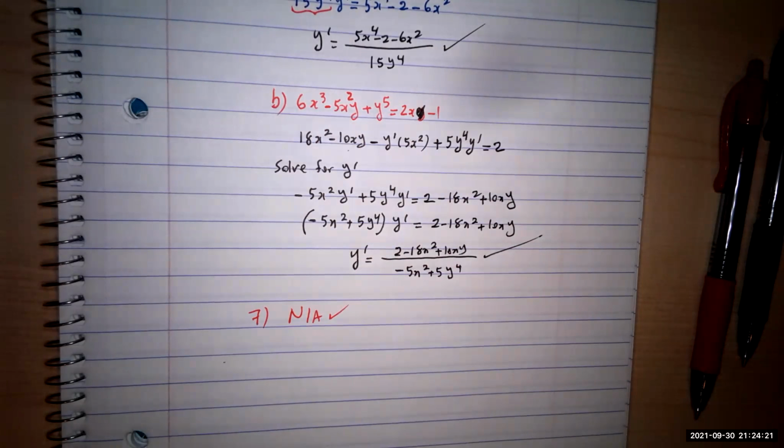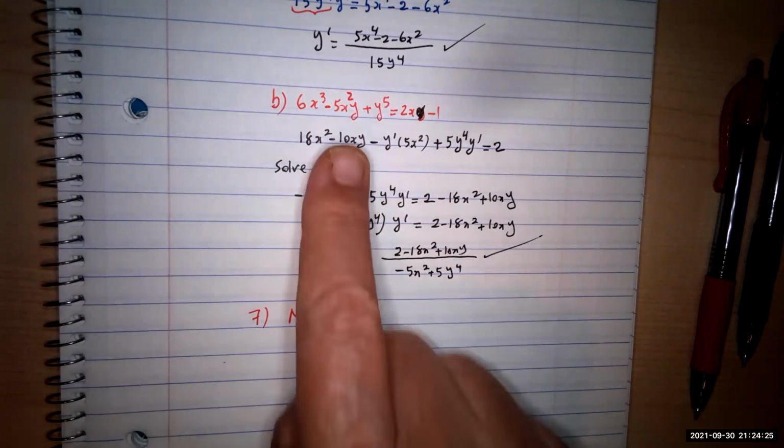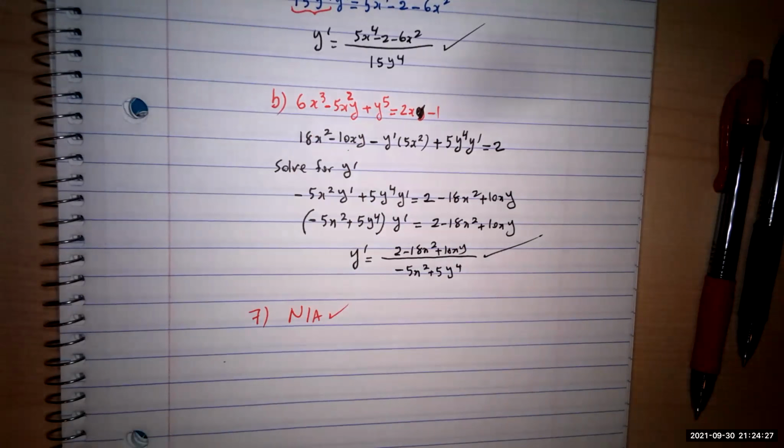So there was a misprint on that question. This must be the actual one: 6x cubed minus 5x squared y. Any question? I posted number 5 for you. That's the profit one.